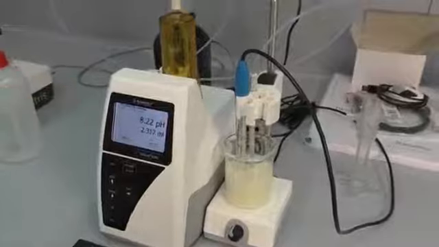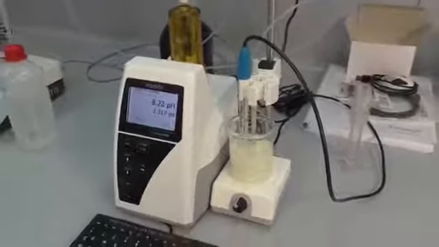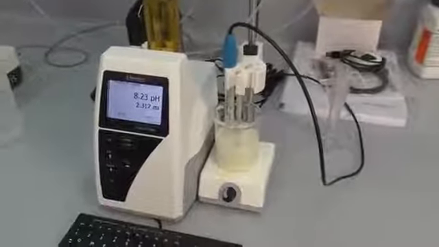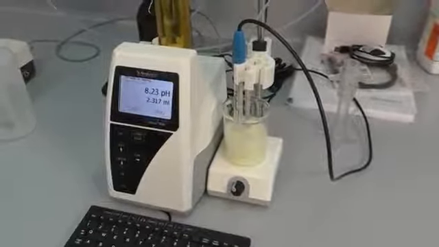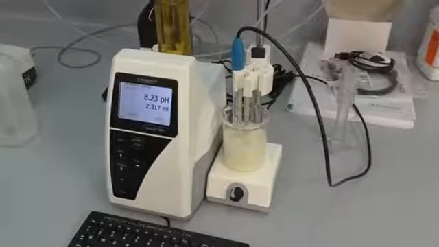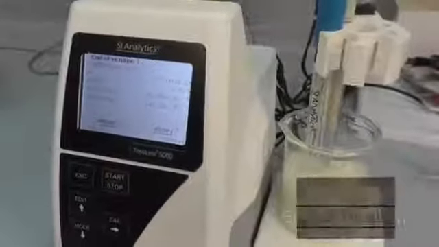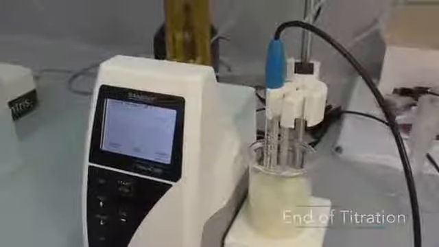When the endpoint of 8.2 is reached or higher, the titrator waits some seconds and calculates the result exactly at pH 8.2. And the acidity was 0.33%, which is typical for mayonnaise.